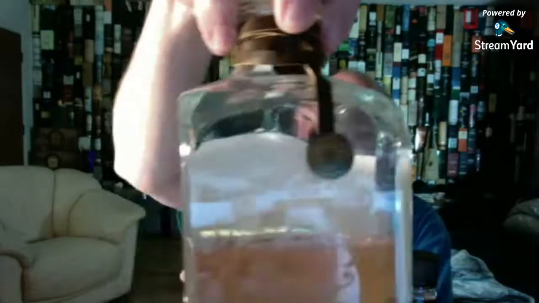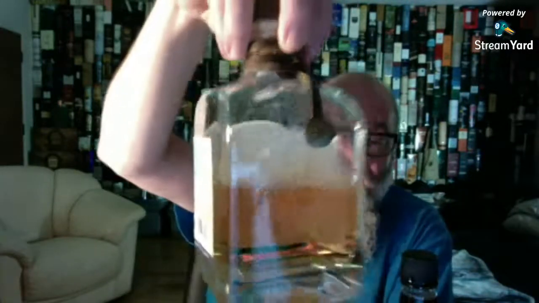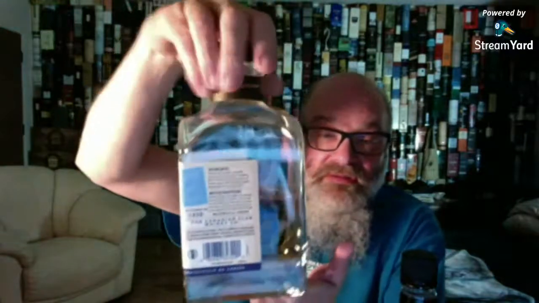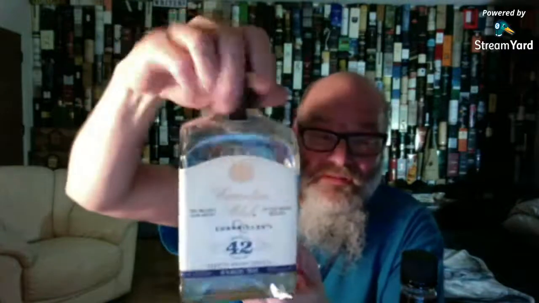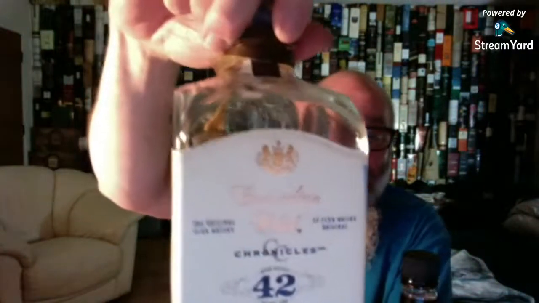It has a coat of arms of some kind on there. There's a bunch of stuff to read on there. And that's it. And it has a thing on here, which I don't know. You're supposed to make it go ding, something like that. I don't know what that's all about. But that's it. That is what I'm sipping on right now.